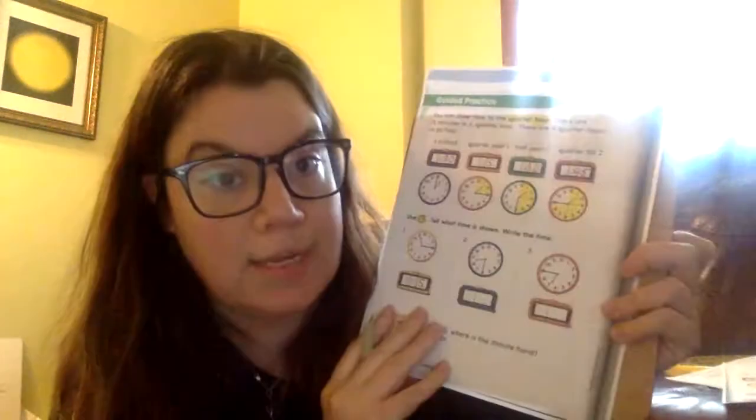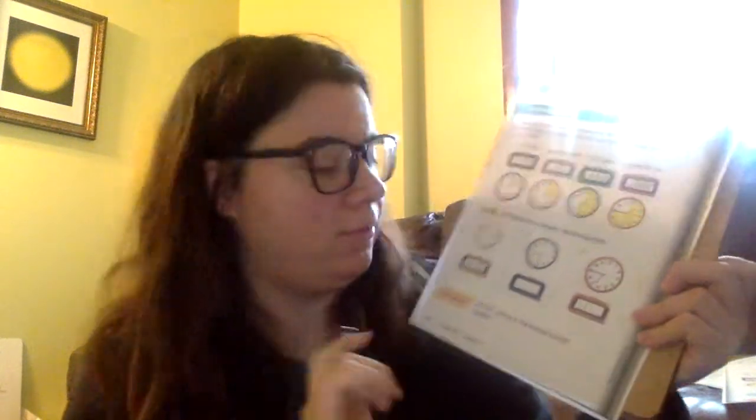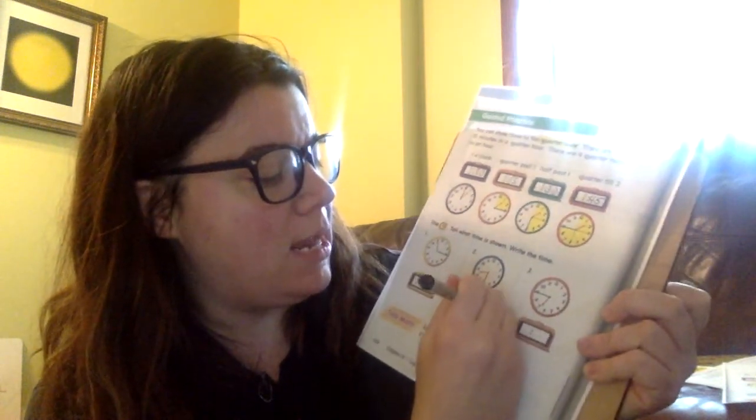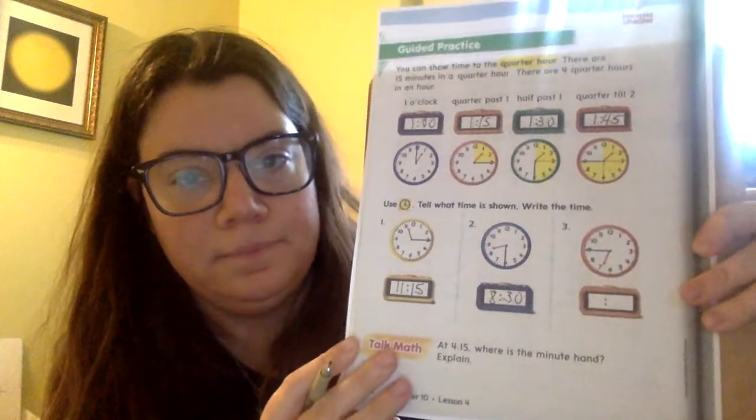Okay, here we've got our hour hand pointing in between 8 and 9 and our minute hand at 6. So we remember that that's 1/2, that's 2 quarters. 2 quarters is half. So it's half past 8, and we write that as 8:30.